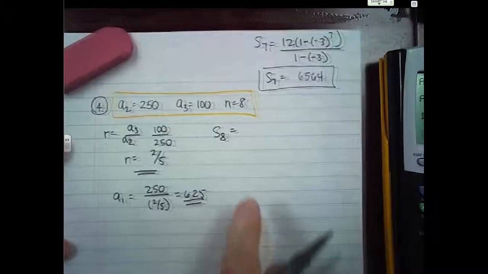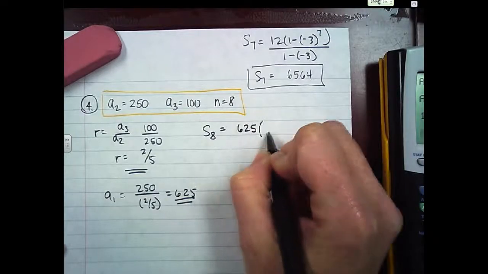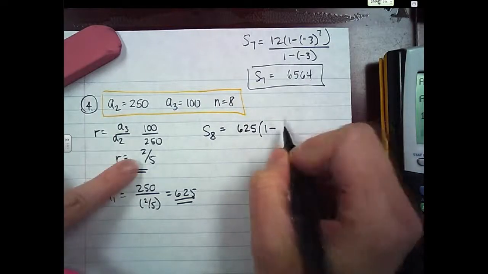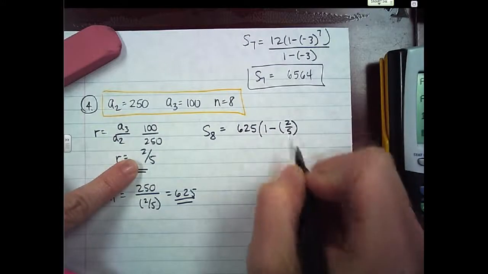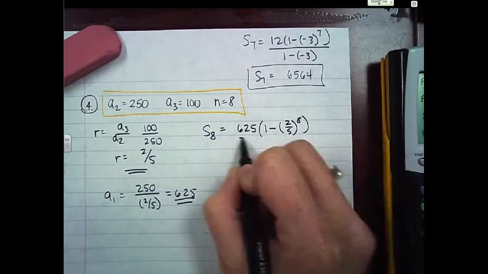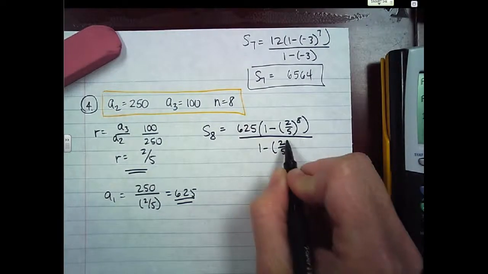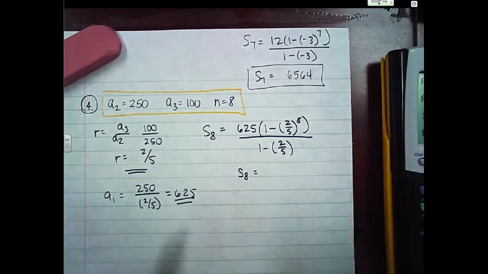For summation, the sum of 8 terms would give us 625 times 1 minus R, which is 2/5. And we want to find the sum of 8 terms, so we put the 8 here as the exponent, divided by 1 minus your 2/5. You're going to type it in your calculator to find the sum of your 8 terms. It gives you a decimal, which is fine. You get 1,040.